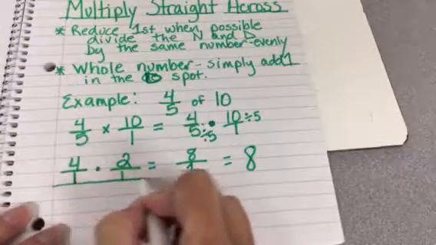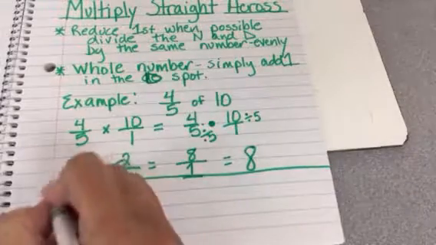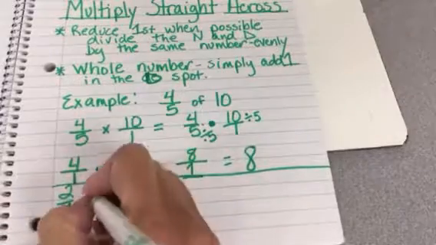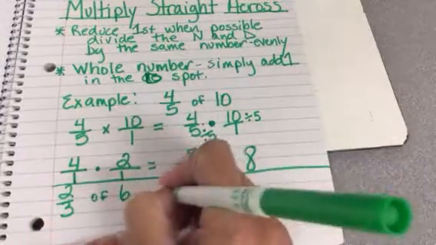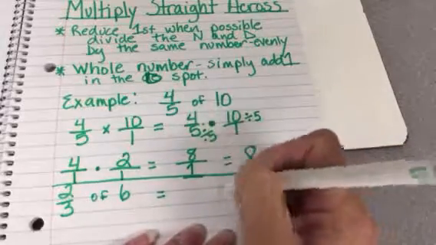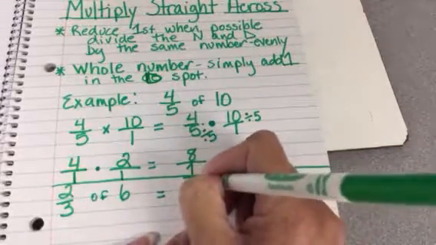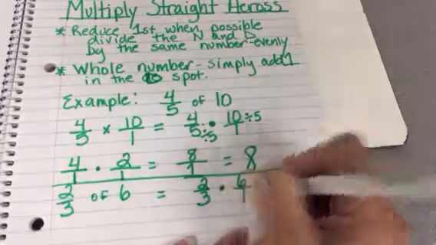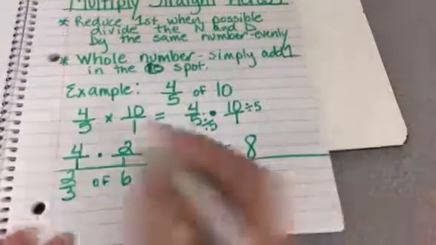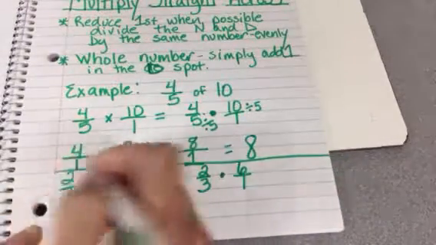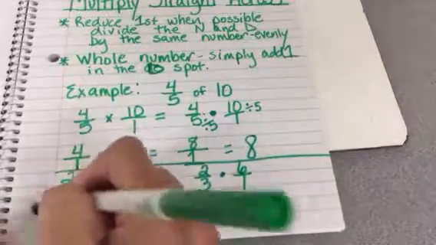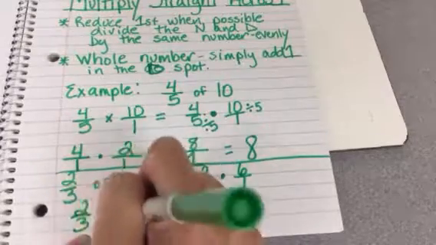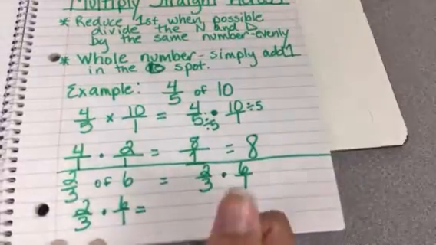Let's draw a quick line. And we're going to do 2/3 of 6. Okay, so I'm going to write 2 divided by 3 times 6 over 1. Okay, so now I'm going to come down and I'm going to divide straight across. Okay, so 2/3 times 6 over 1. And one thing I want to check is if I can reduce.